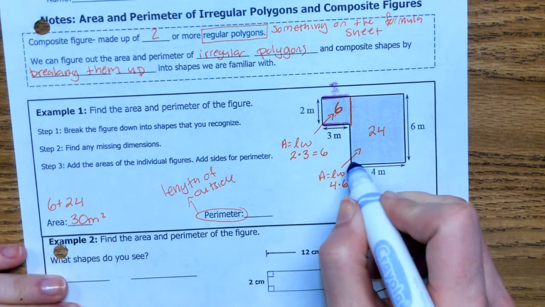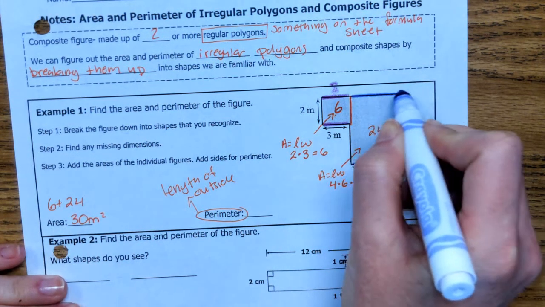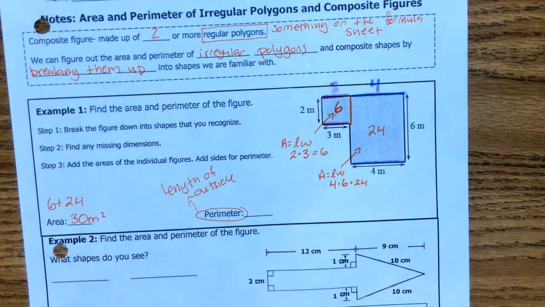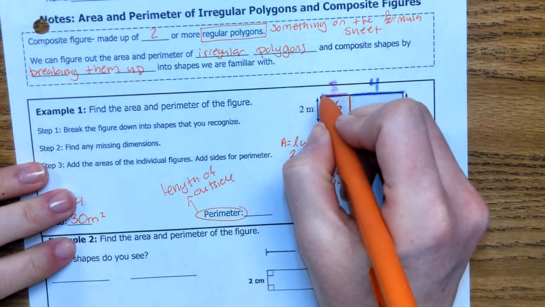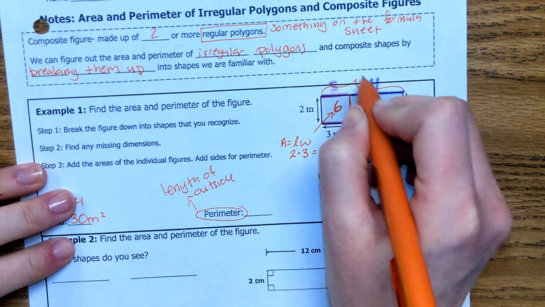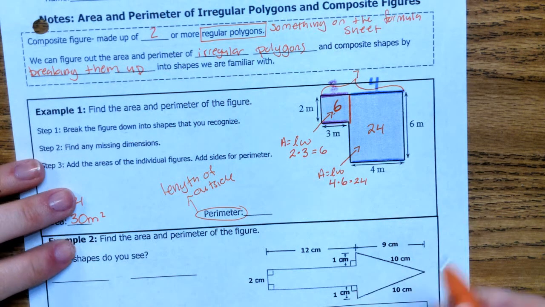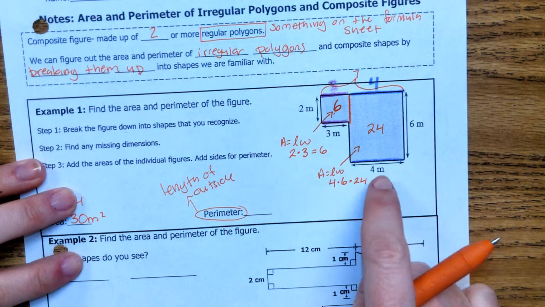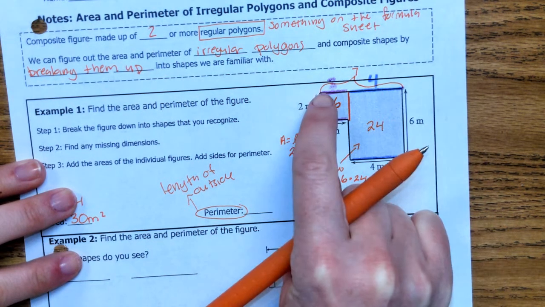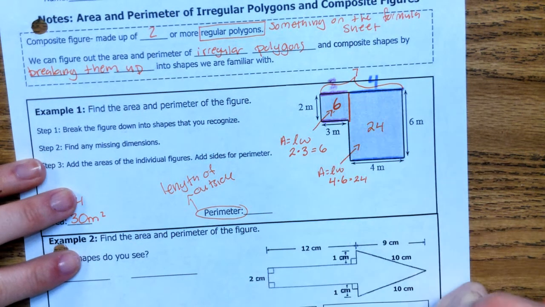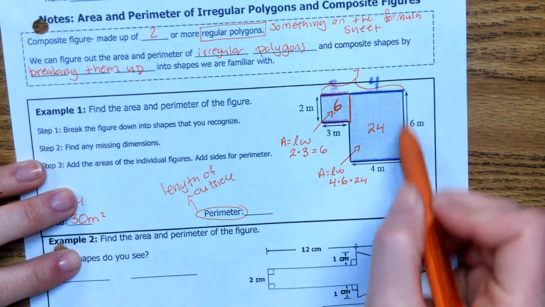If this part is 4, this part is also 4, which makes this whole side 7. A short side of 3, a short side of 4 makes the whole length 7. So 3, 2, 7, 6, 4.